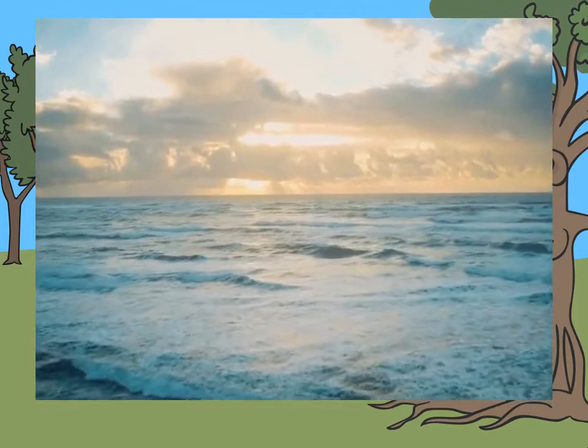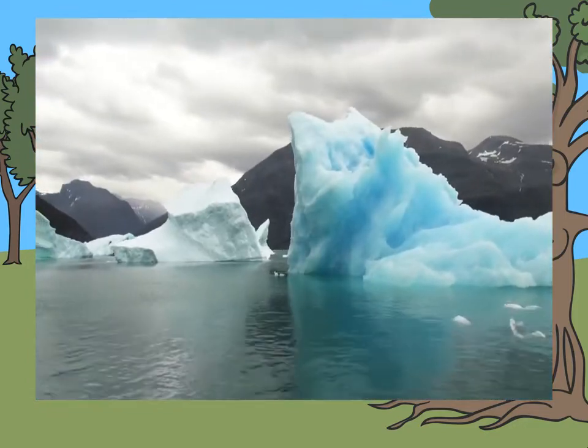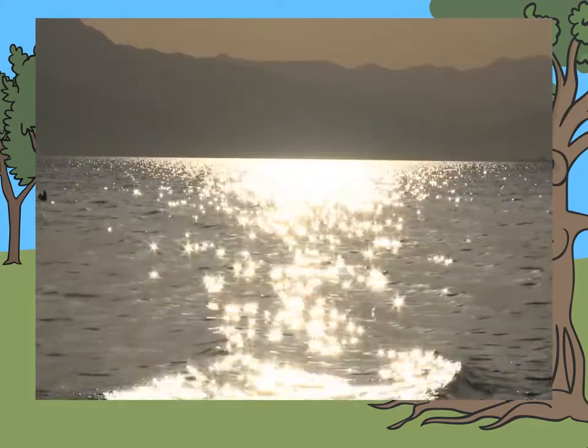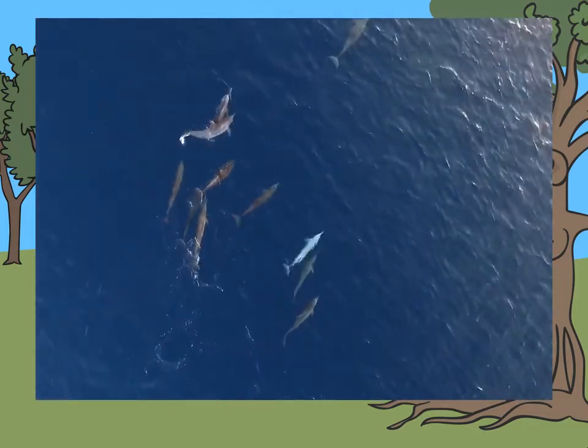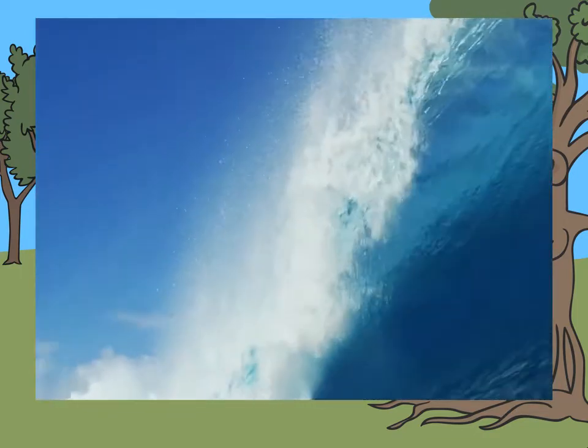The ocean, an underwater habitat. From freezing seas with icebergs to waters as warm as a bath, the ocean is home to the greatest diversity of life on Earth. Take a deep breath. We're going in.